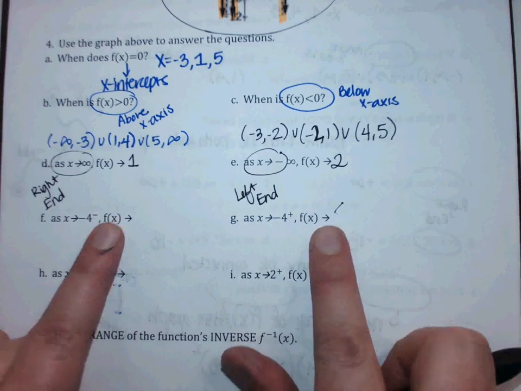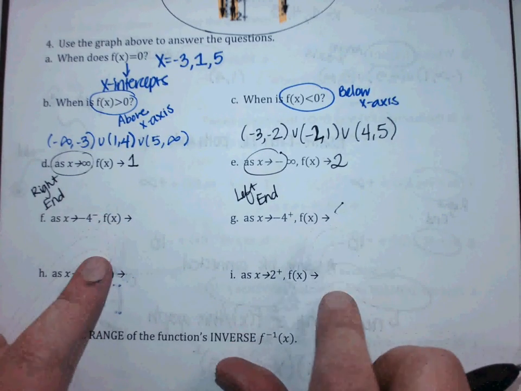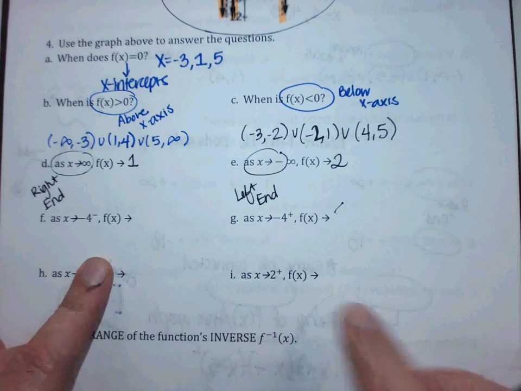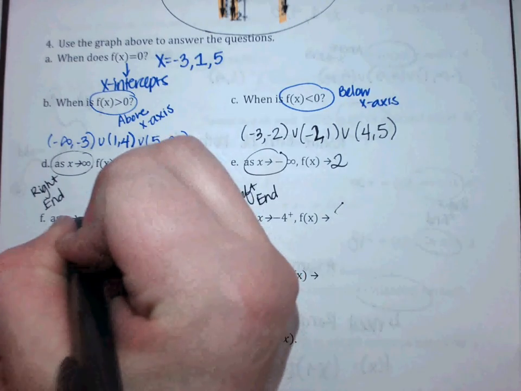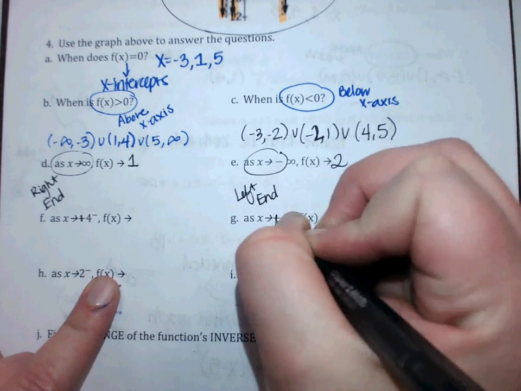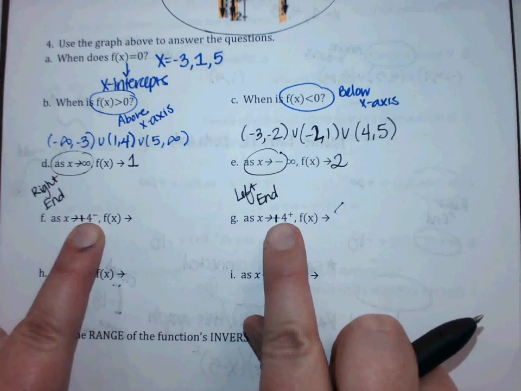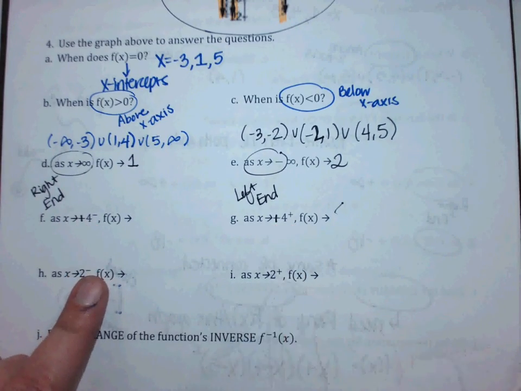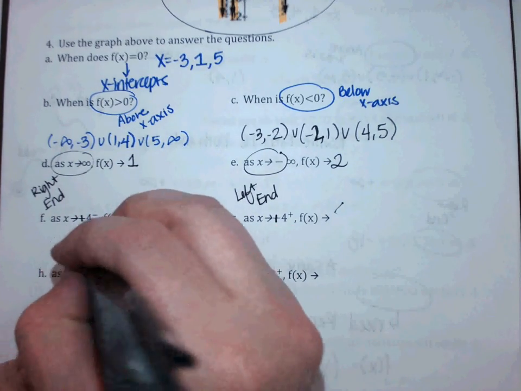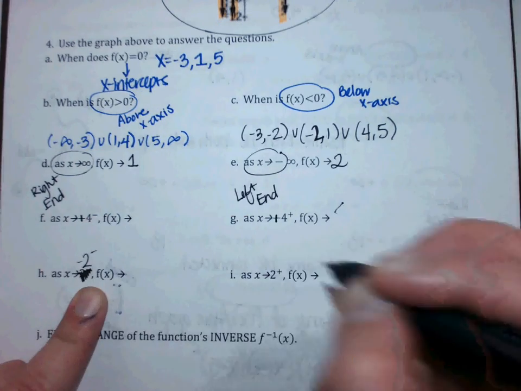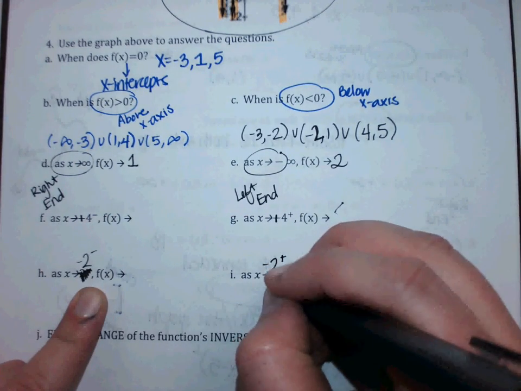Alright, we have 2 more left. These are both asymptotes. Okay, so the first thing that I want you to do is change the signs. Your 4 should be positive. This is my bad when I made it. And then your 2's down here should both be minus 2's. So if you'll make it minus 2 from the left, and then minus 2 from the right.